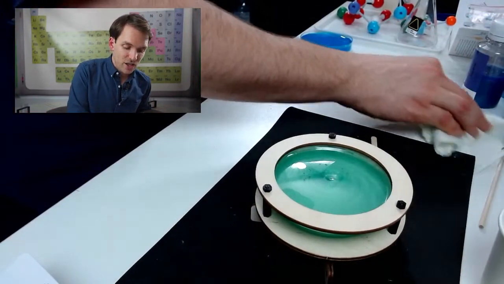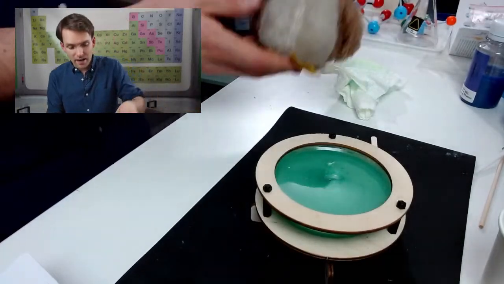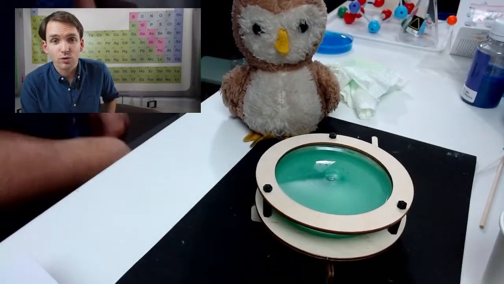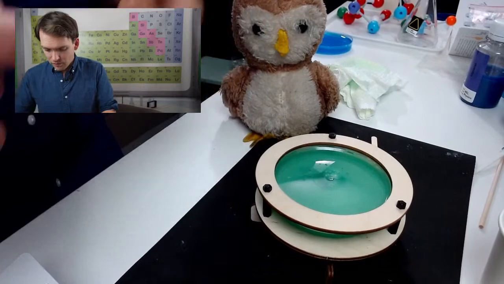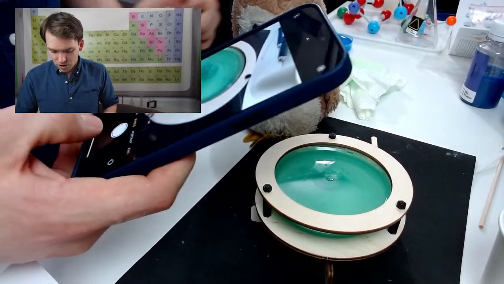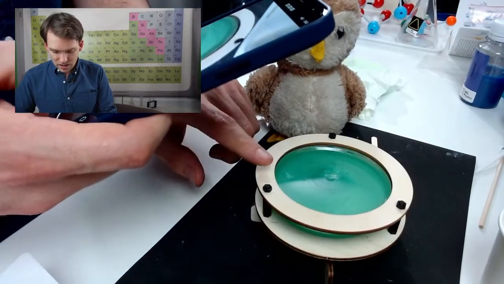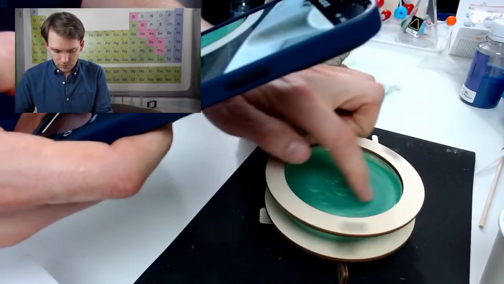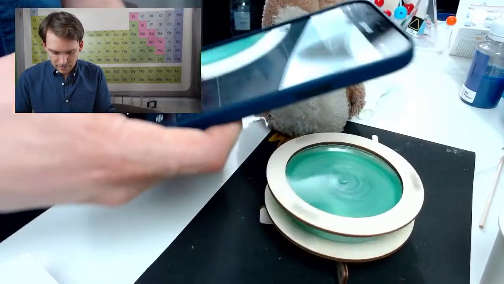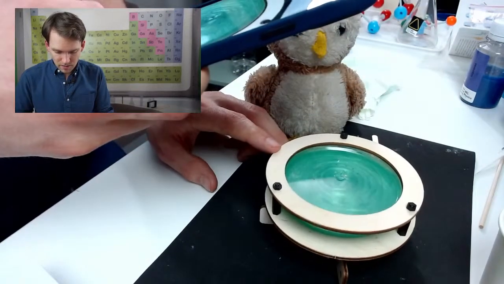I'll let you guys have a look at that for yourselves. Ali, do you want to see this? Yeah, he wants to see it too. So I'm going to do a little video. If you make any videos or pictures, please do send them to us. So what we're going to do here is spin this round, and then I'm going to stop it.